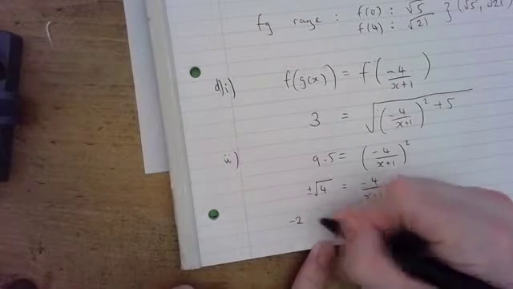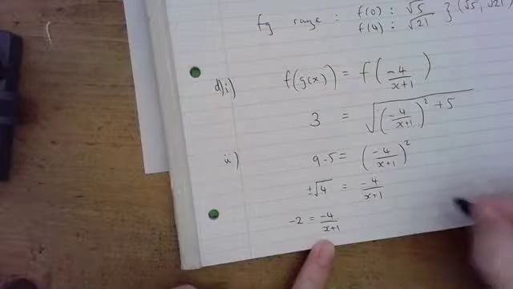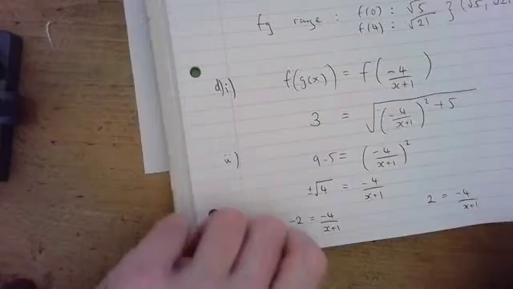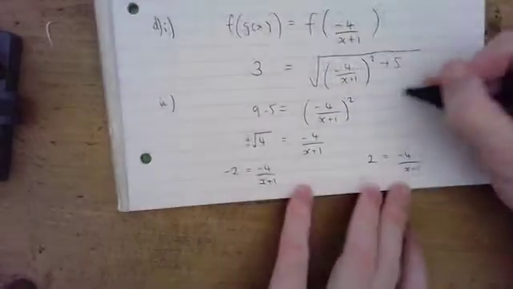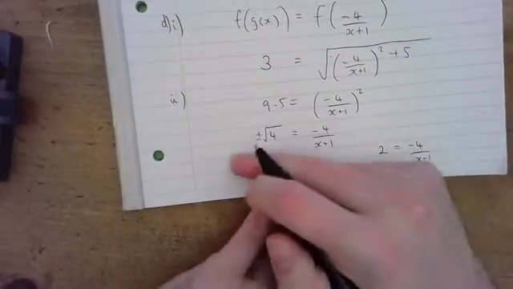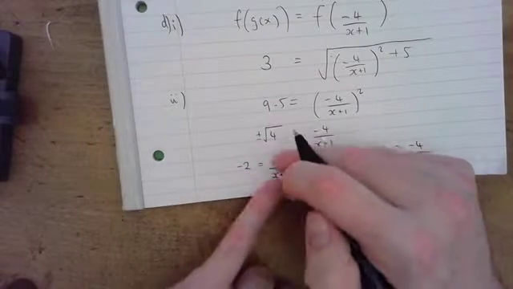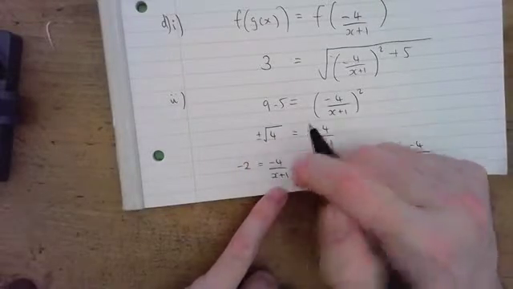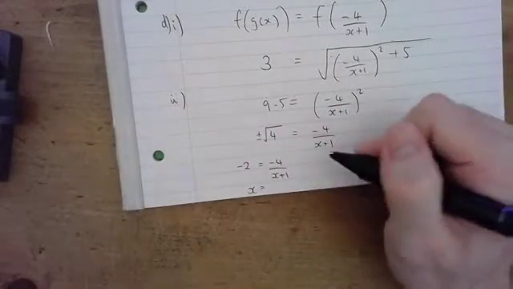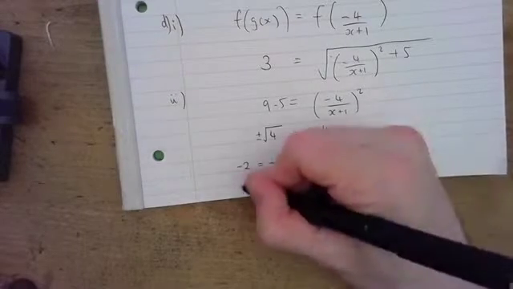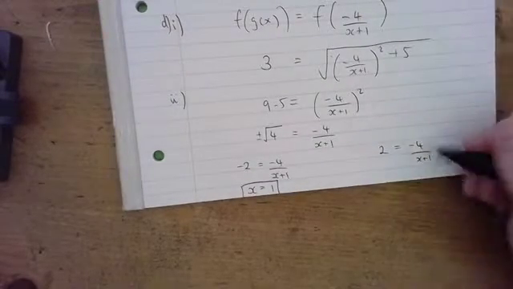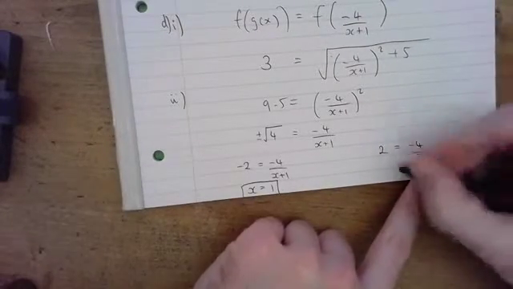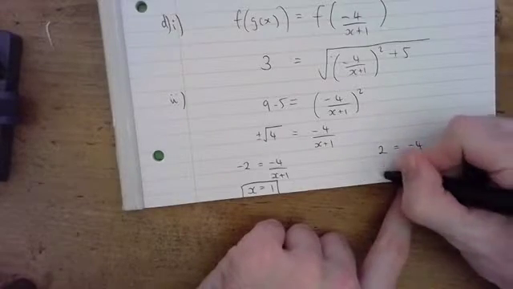So here's my first solution, minus 2 is equal to minus 4 over x plus 1. And then my other solution is 2 equals minus 4 over x plus 1. Okay, so I'm going to just solve both of those. We'd switch those two. So it's going to become x plus 1 is equal to minus 4 divided by minus 2, which would be plus 2. Take over the plus 1 to be minus 1. So x is equal to 1. And this one here, this would actually give a minus 2 solution. And then take over the plus 1, and x would be equal to minus 3.